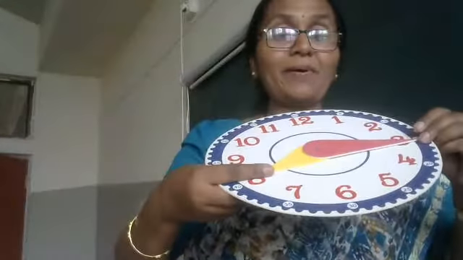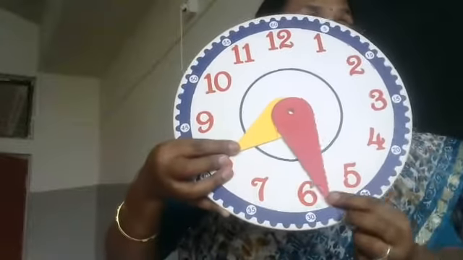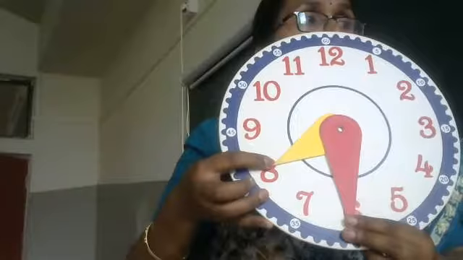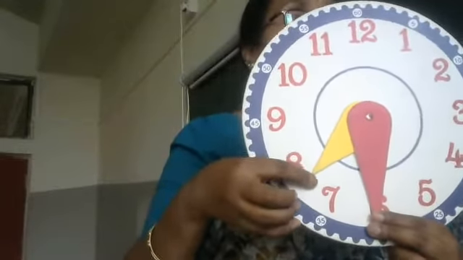Then 50, 55, 60. Now it is 8 o'clock. It is the next hour, 8 o'clock. Now 8 o'clock I showed you. Then when it comes to 3, it is quarter past 8. When it comes to 6, it is 8:30. The hour hand also goes in between 8 and 9. So it is 8:30.